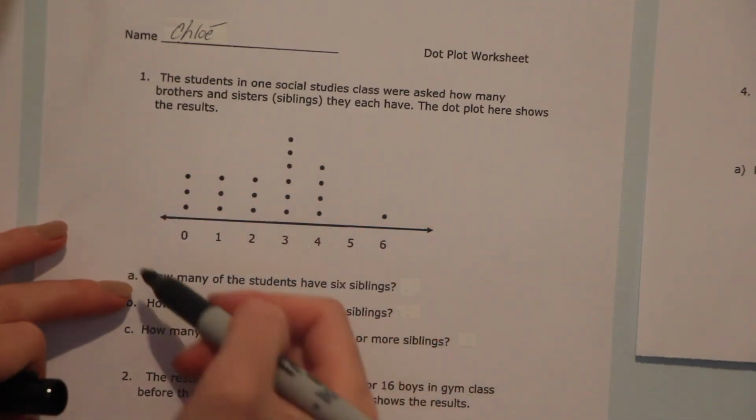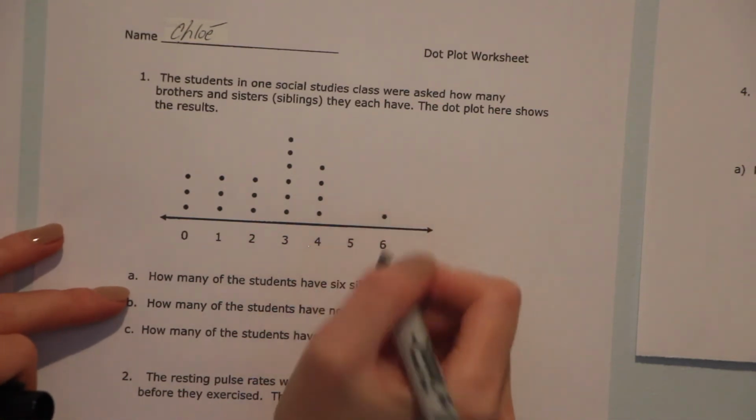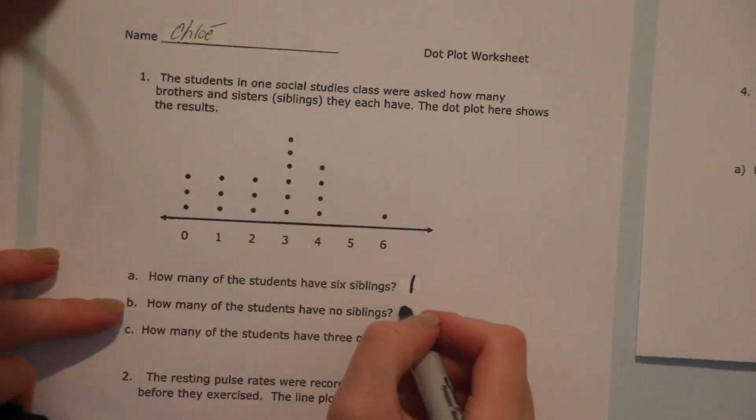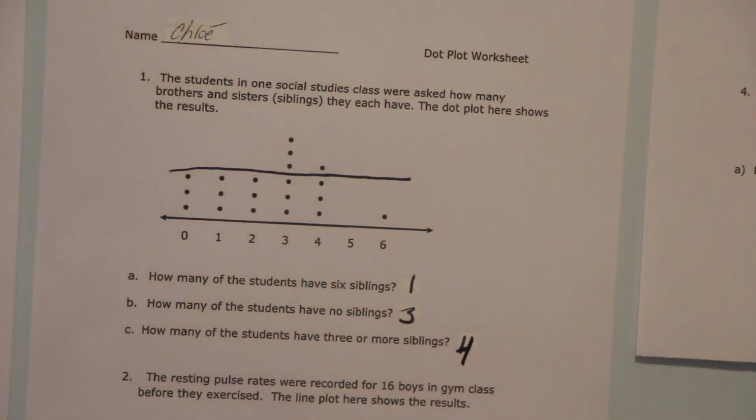So, how many of the students have 6 siblings? That's 1, because there's 1 dot. How many of the students have no siblings? That's 3, because there's 3 dots. And that is what a dot plot looks like, and now we're going to make our own.